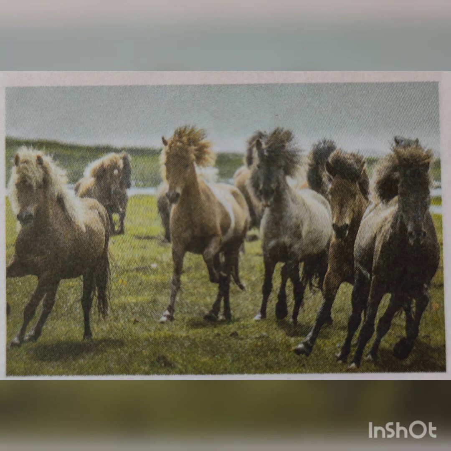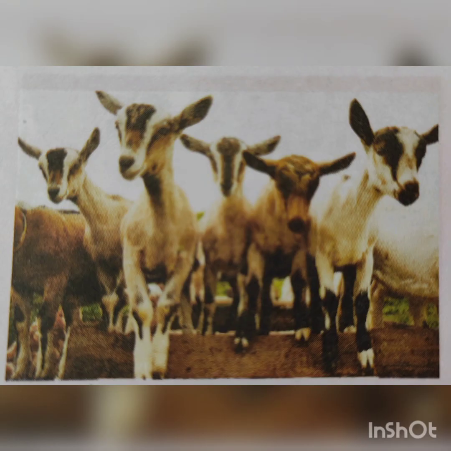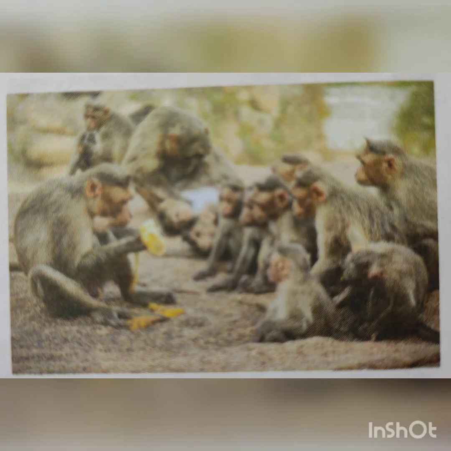A drove of horses. A school of whales. A flock of goats. A troop of monkeys.